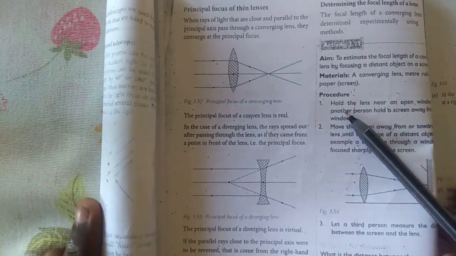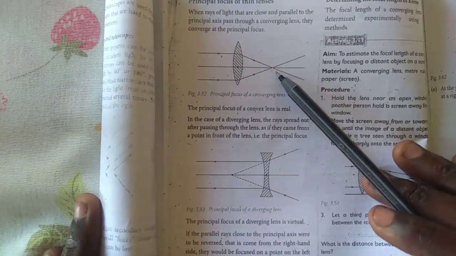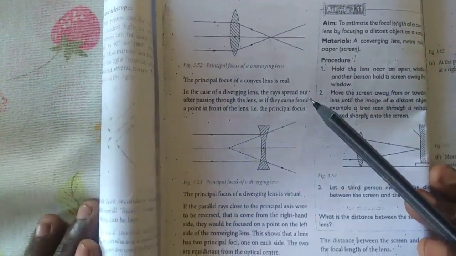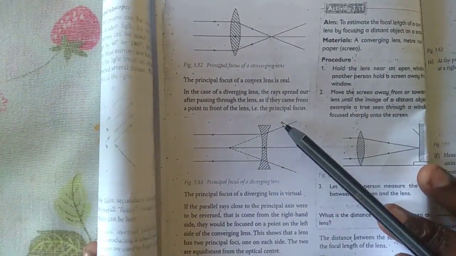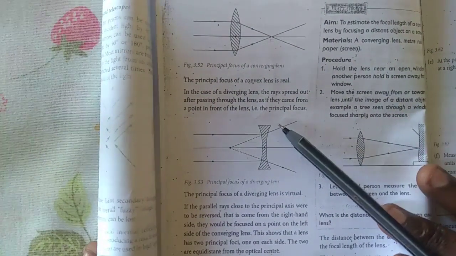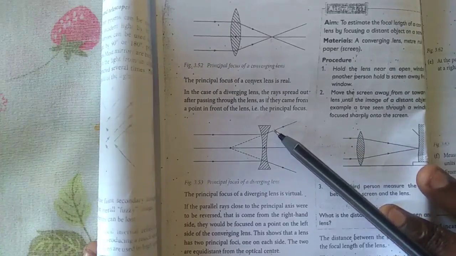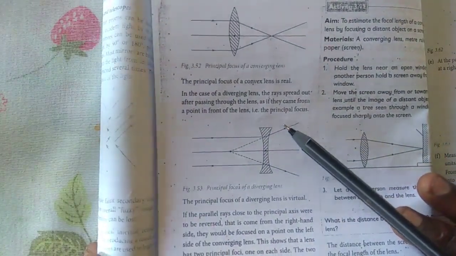So the principal focus of the converging lens is real kwa sababu there is actual intersection of the light rays. In the divergent lens we don't have the real principal focus. Kwa nini? Kwa sababu hizi lens zenyewe huwa zina cause a diverging of light ray. So in case of diverging lens, the rays spread out after passing through the lens.